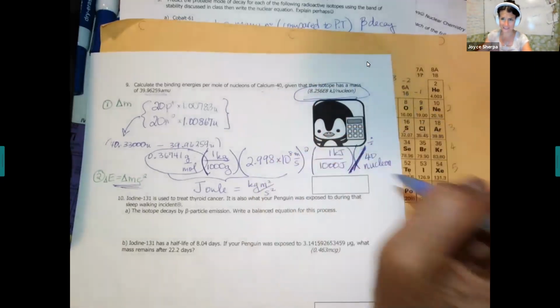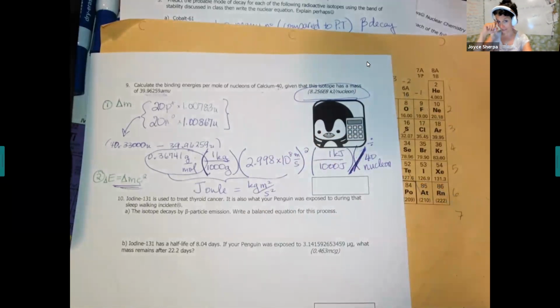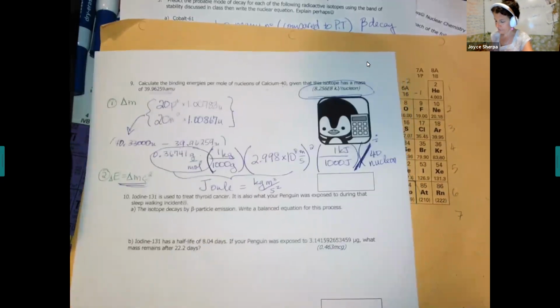4 sig figs because the speed of light limited us. But that's the idea. You have one like that also on your lab this weekend. So just show really just 2 steps. All right.